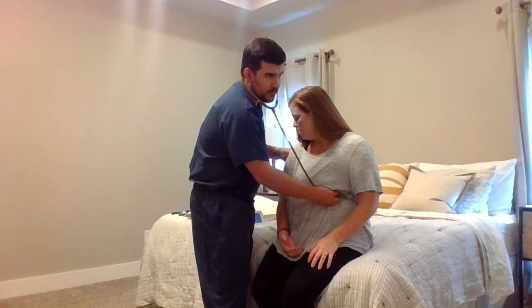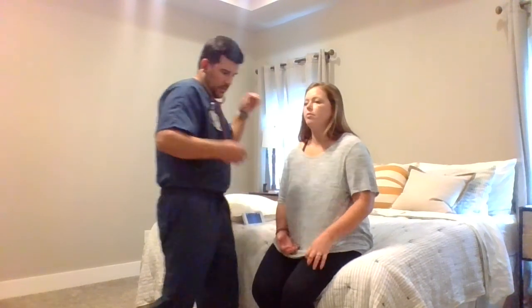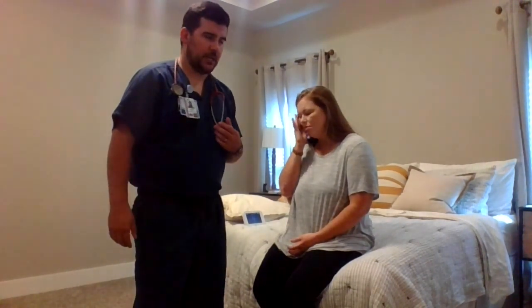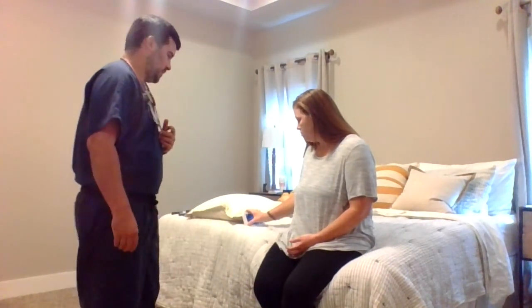And mitral. Alright. Heart sounds are normal. S1 and S2 noted. There's no gallop or any tachycardia or palpitations or any abnormal heart sounds noted here. Go ahead and move on to the abdomen.